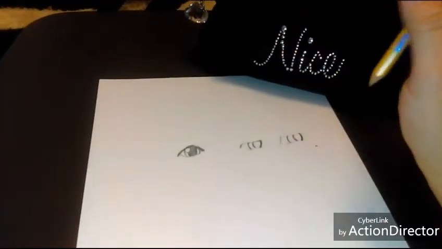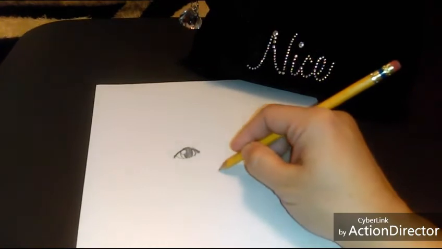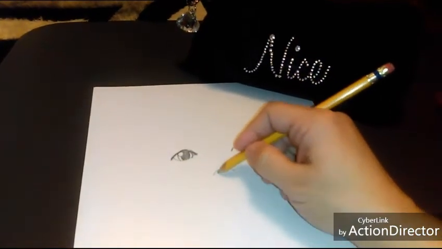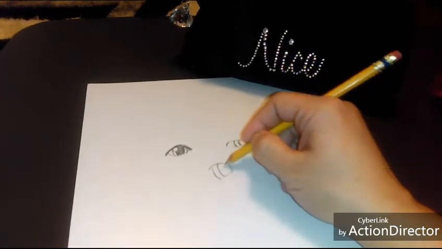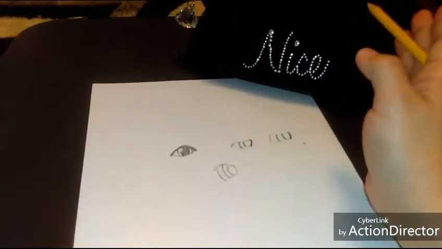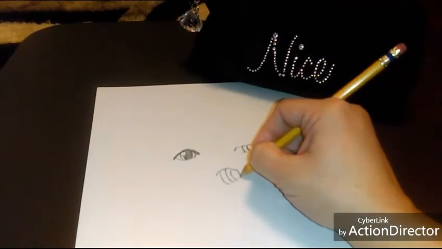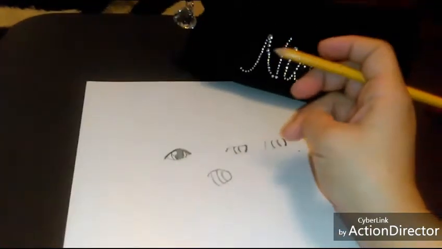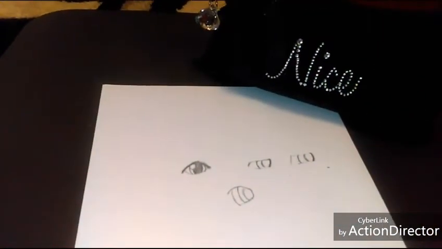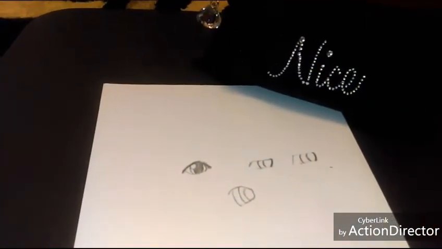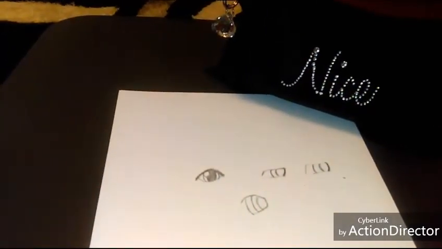A lot of times, some animation has such big, huge eyes, like this. Those are very cute, but a lot of times they're hard, because drawing those big eyes, you have to be careful, because you don't know how to draw the face if the eyes are big.